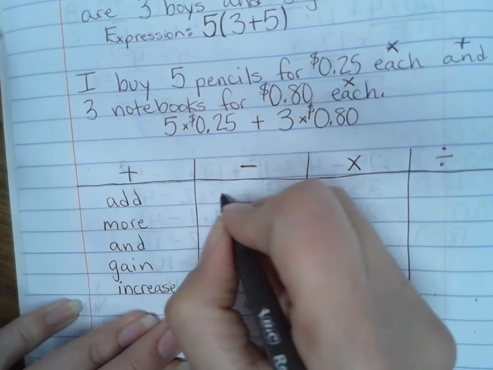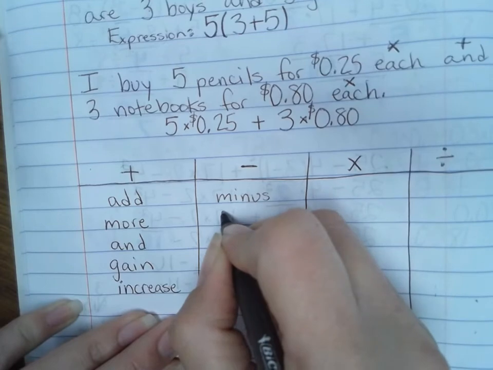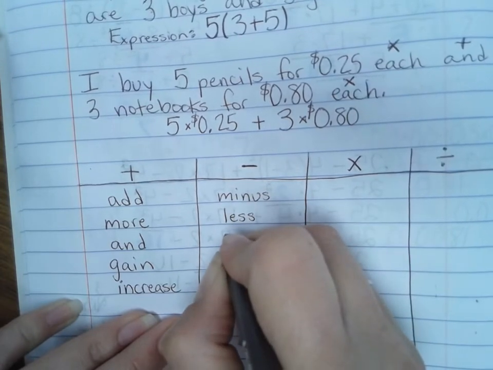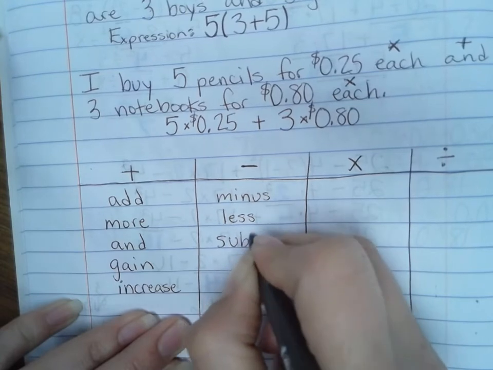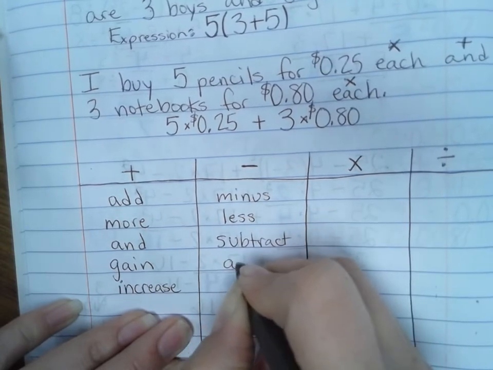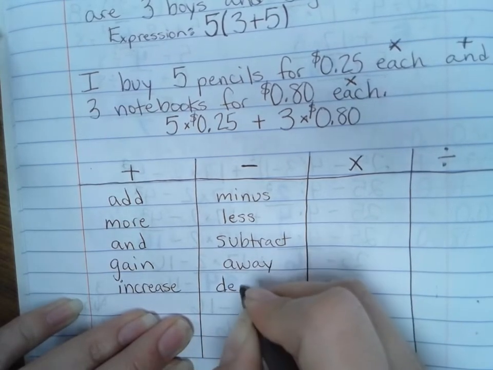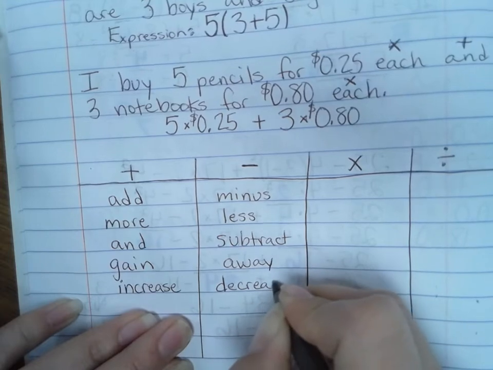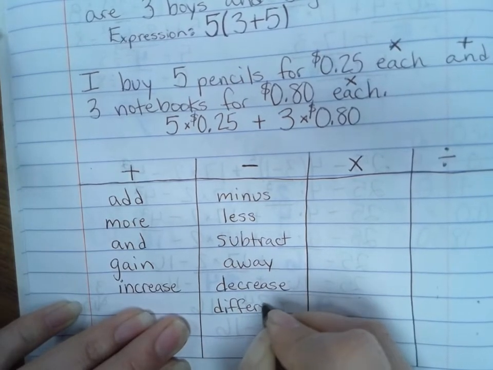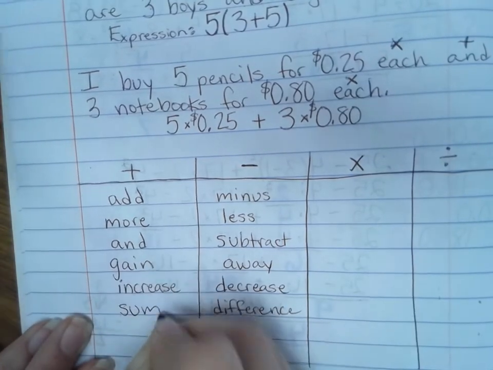Minus would be, well, minus, less, subtract, away, there seems to be a lot more of these, decrease, oh, difference. This one right here, let's add some to the addition one.